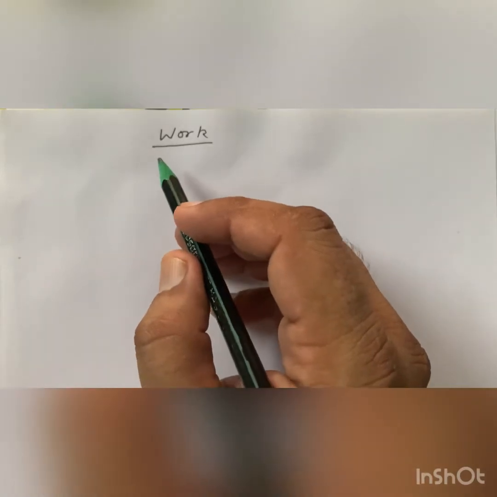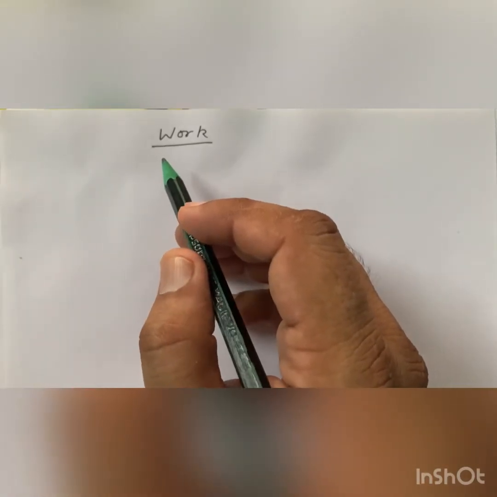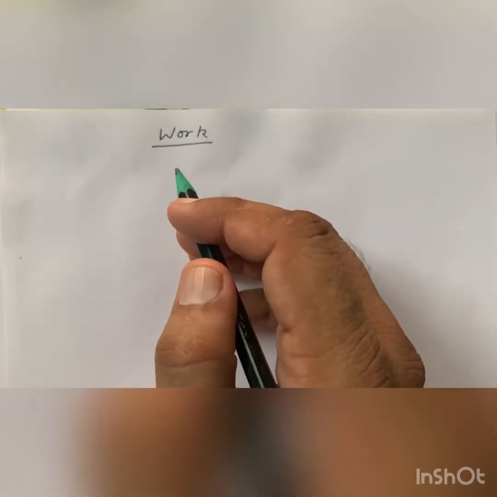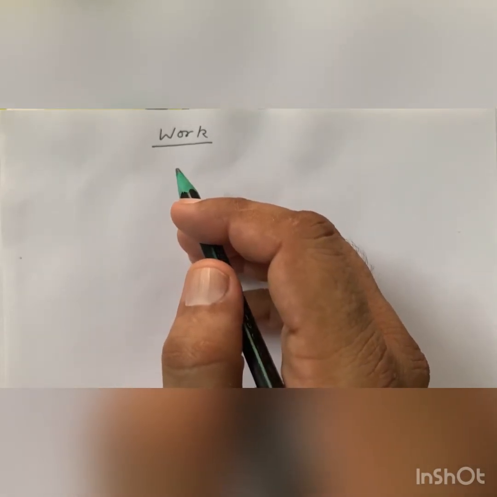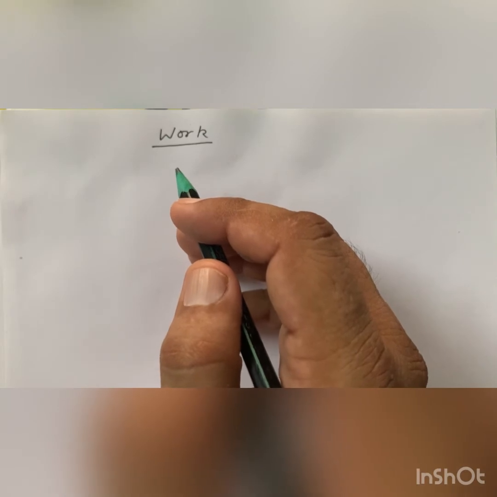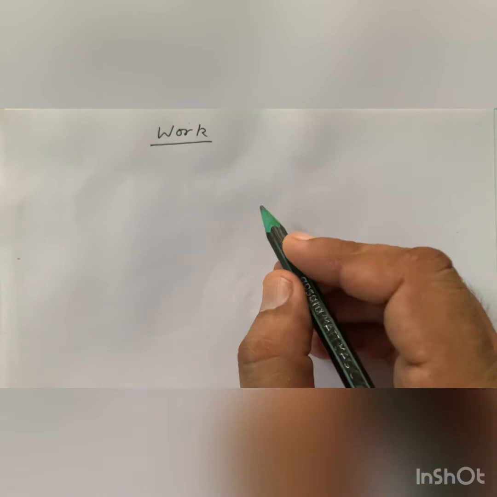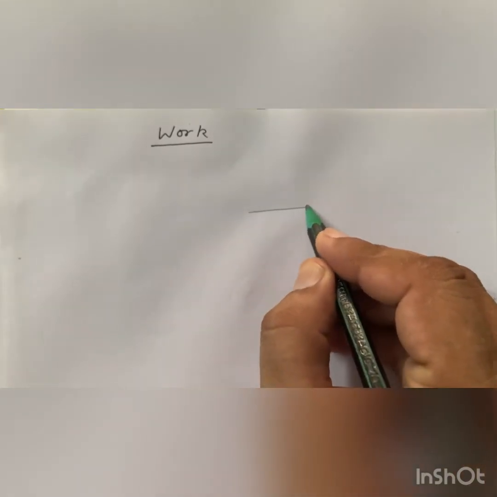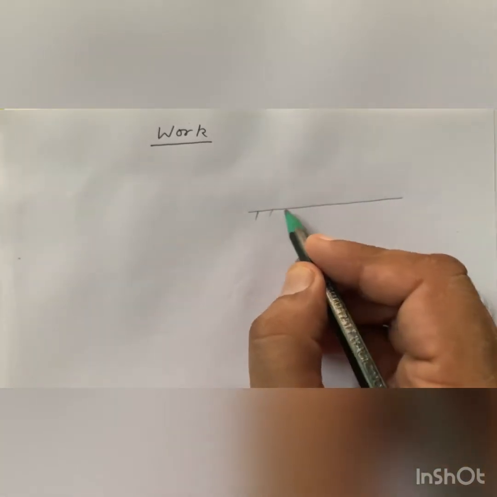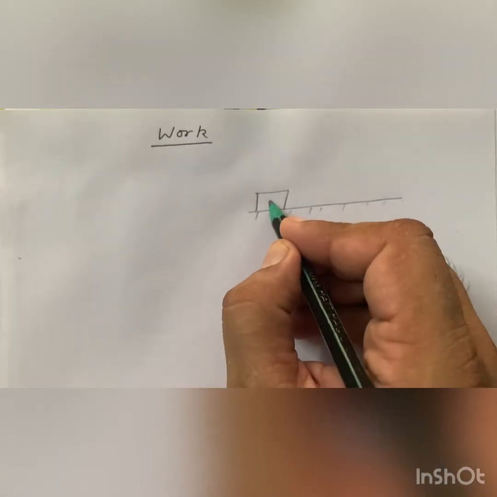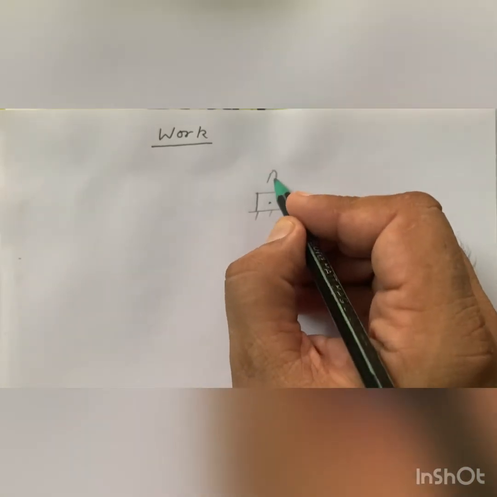Work. In physics, work is said to be done when a force applied on the body displaces the body through a certain distance in the direction of applied force. Here, suppose this is the ground. A body is lying on the ground at position A.